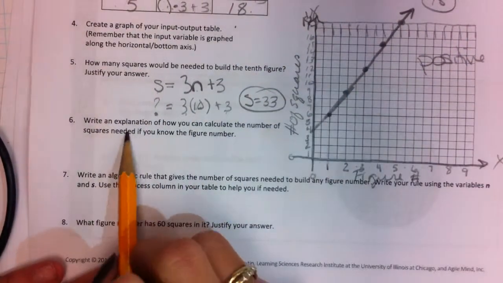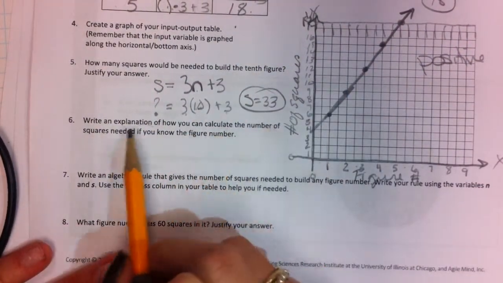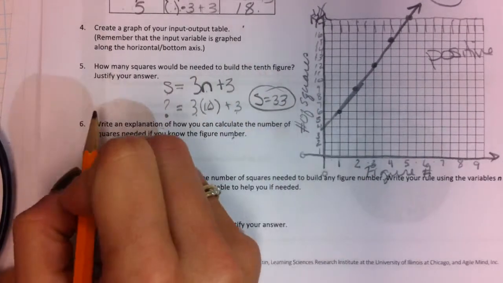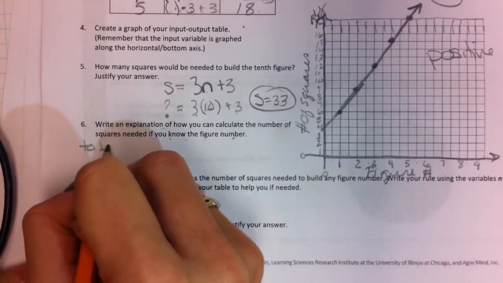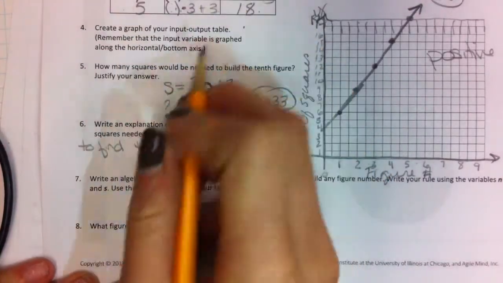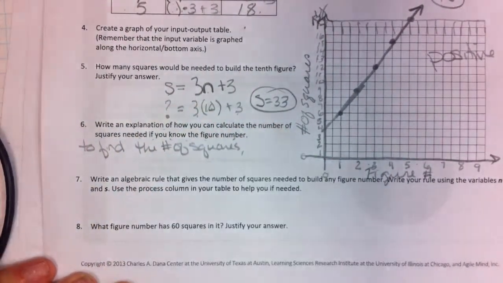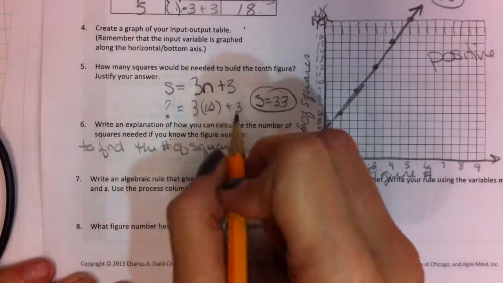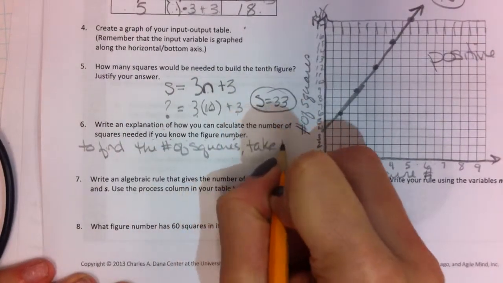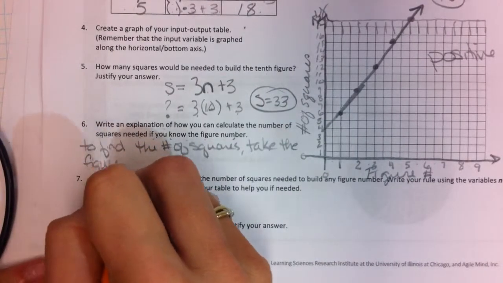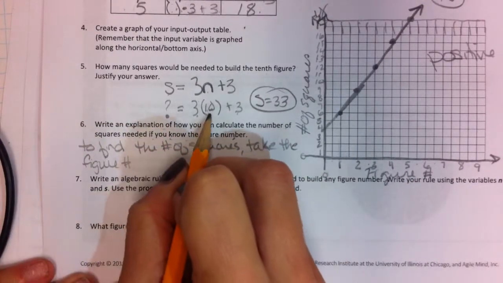Okay, let's see. Write an explanation of how you can calculate the number of squares needed if you know the figure number. Well, to find the number of squares, what do we do, guys? Take the figure number, and what do we do?